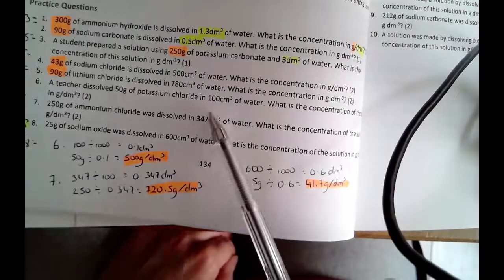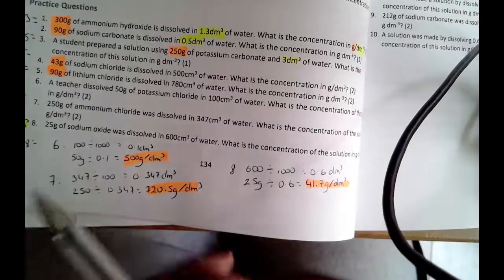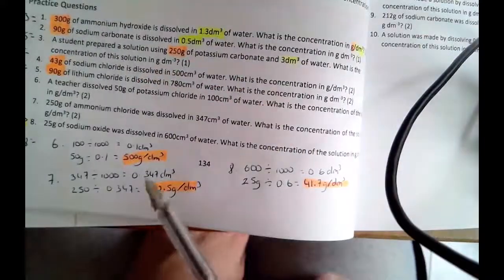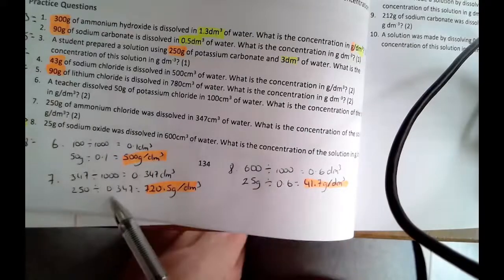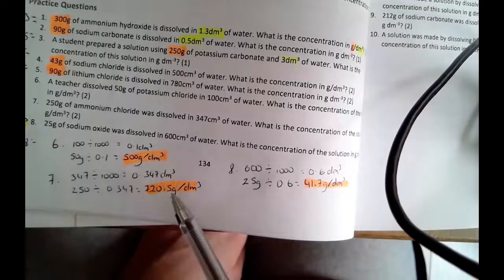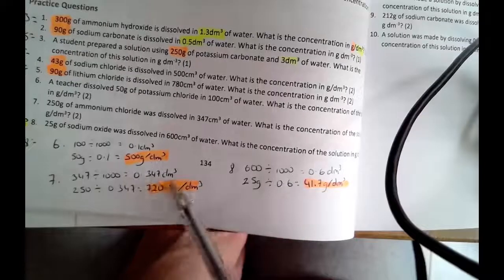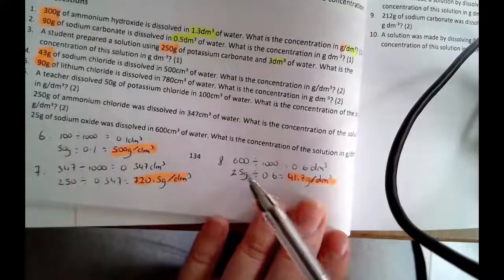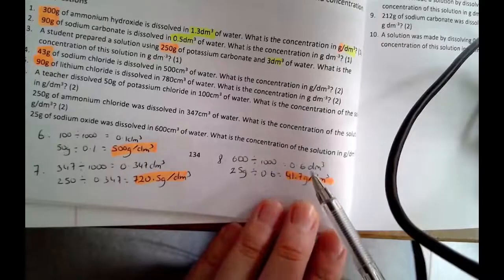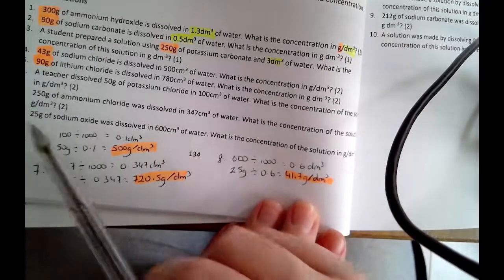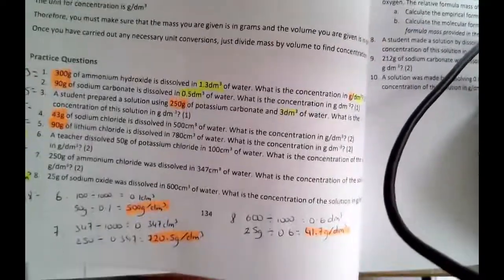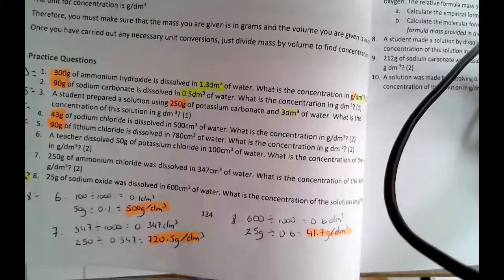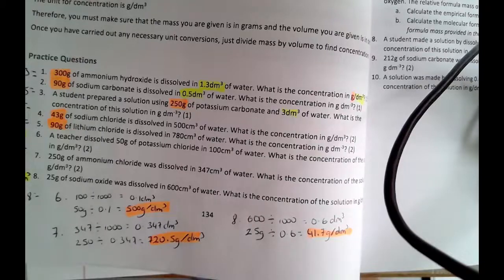In 7, again, my volume's in centimeters cubed. I divide by 1,000 to get my volume in decimeters cubed, and then I take my mass, 250, divided by the volume in decimeters cubed, because it's grams divided by decimeters cubed, and I get 720.5. In 8, 600 divided by 1,000 to put it into decimeters cubed, and then I've got my mass, 25, divided by my volume, and I get my final answer. So they're all done the same way. You'll typically have a unit conversion. Once you've done your unit conversion, it's just grams divided by decimeters cubed.